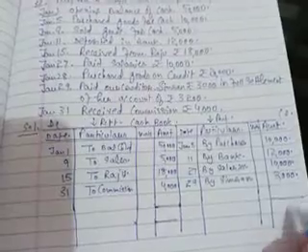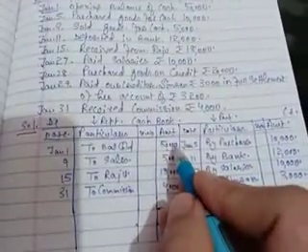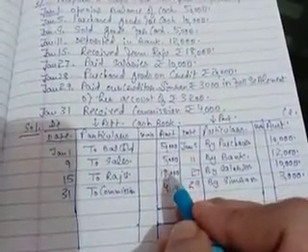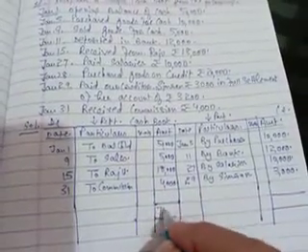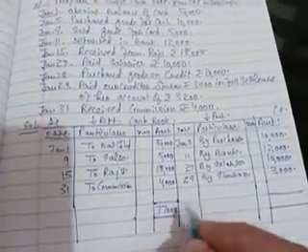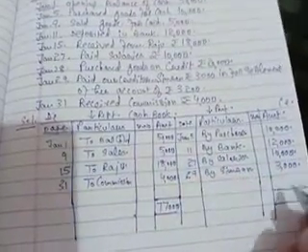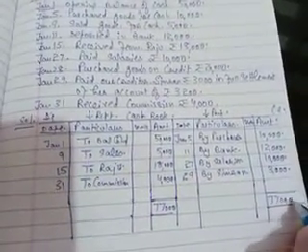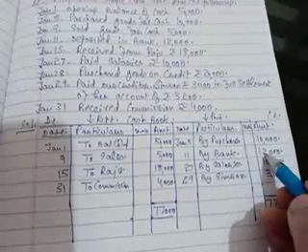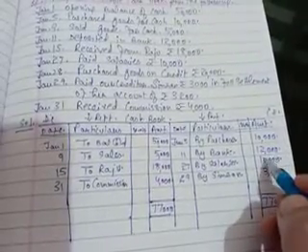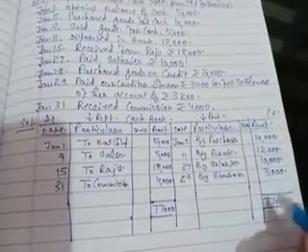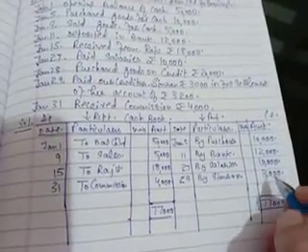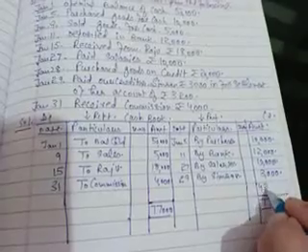Here the debit total is 77,000, and here the total is 35,000. 77 minus 35, 42,000.